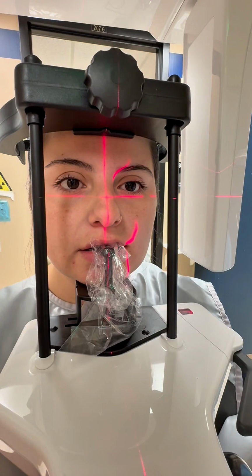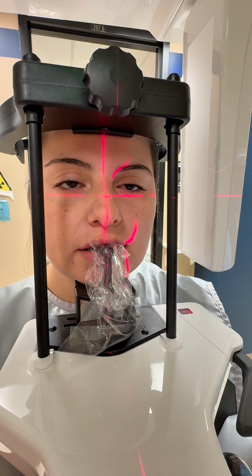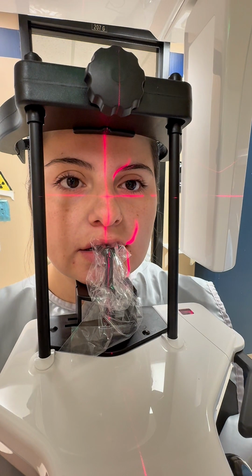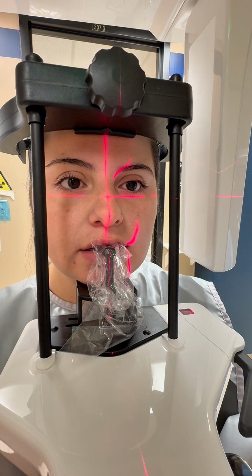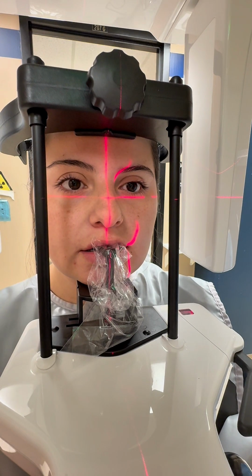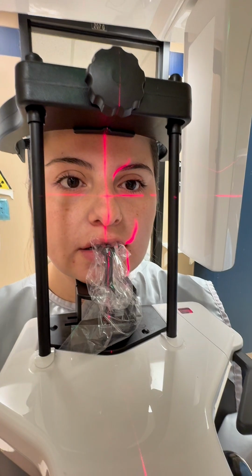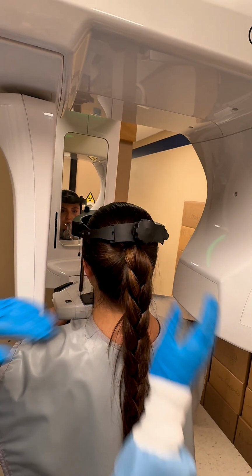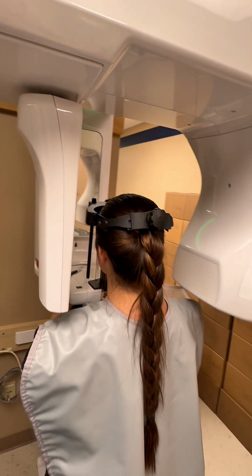Adjust the head to allow the Frankfurt plane light to pass through the floor of the eye orbit, and the external auditory meatus is parallel to the floor. You will also want to adjust the head to the left or right so that the mid-sagittal plane light is aligned correctly in the middle of the nose. Check the patient's spine and occlusal plane, then make any final corrections to the patient's position.